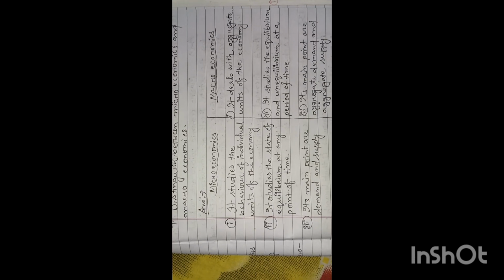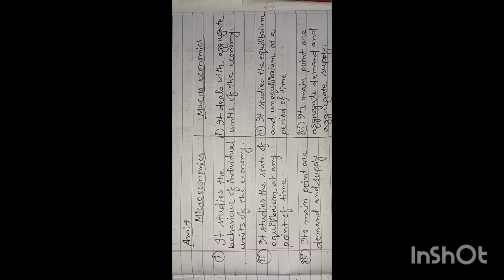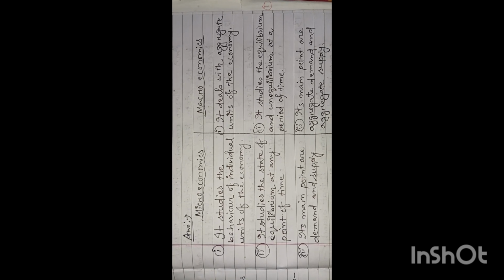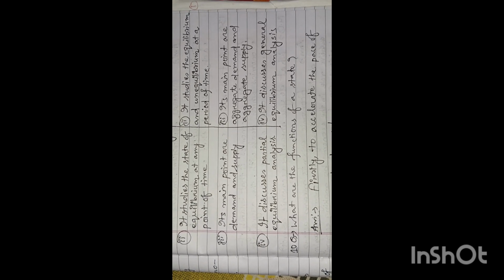Distinguish between microeconomics and macroeconomics. Microeconomics studies the behavior of individual units of the economy. Macroeconomics deals with aggregate units of the economy. Number 2, microeconomics studies the state of equilibrium at any point of time. Macroeconomics studies equilibrium and disequilibrium over a period of time. Its main points are demand and supply. Macroeconomics' main points are aggregate demand and aggregate supply. Number 4, microeconomics discusses partial equilibrium analysis. Macroeconomics discusses general equilibrium analysis.